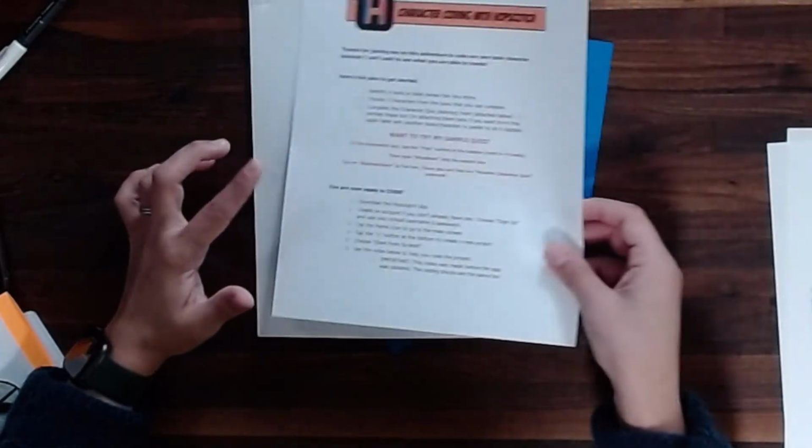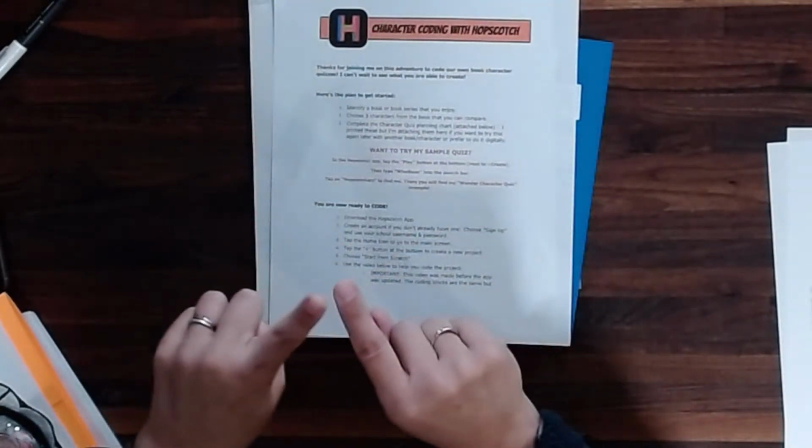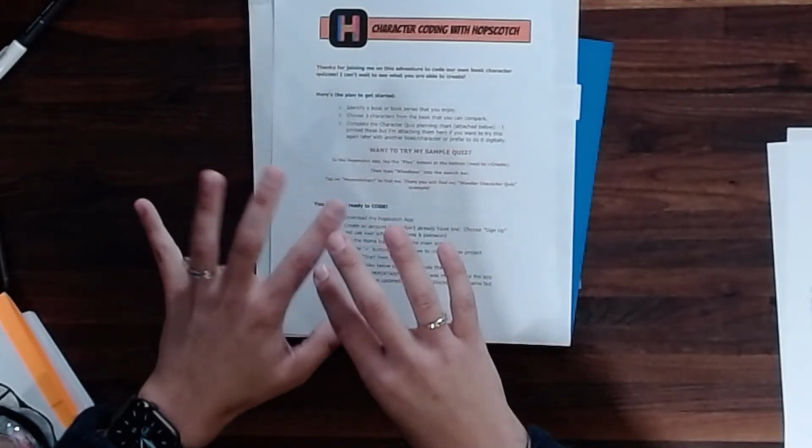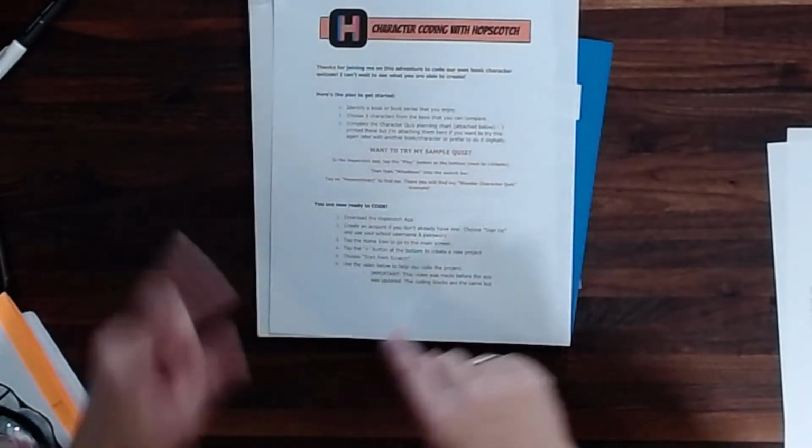The challenge is to try to get kids to make the Hopscotch coding program move all of the characters' responses around. So like, all the A's right now would be Harry, all the B's would be Hermione, all the C's would be Ron. But if I wanted to switch that up and change it, then I could program that using Hopscotch. It's an extra challenge for kids to figure out how to change that.